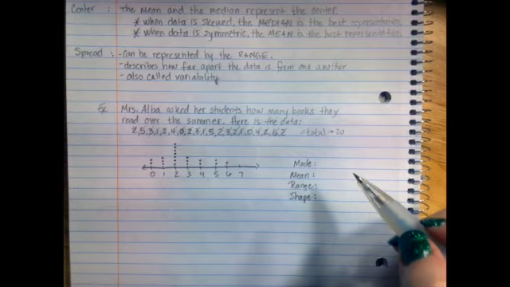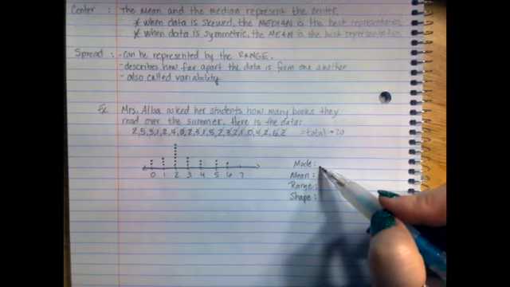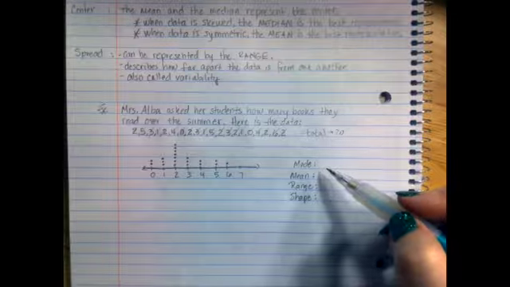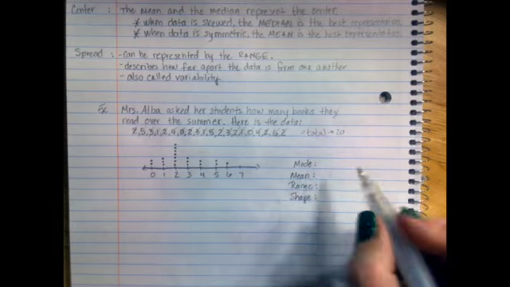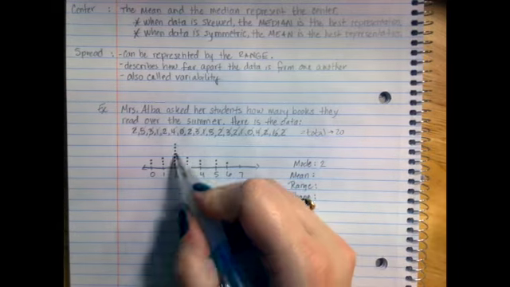Okay. Wow. All right. What is the mode? Well, that's easy. Dot plots give you a very visual representation here. So the mode would be 2 because it has the most dots above.